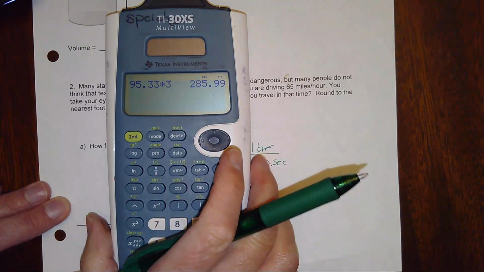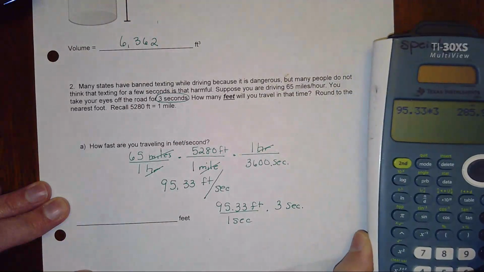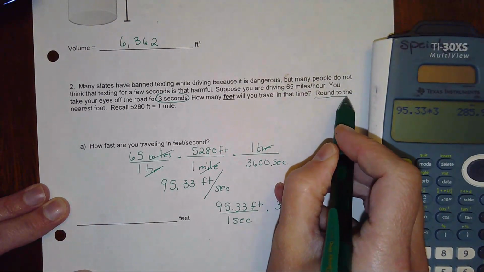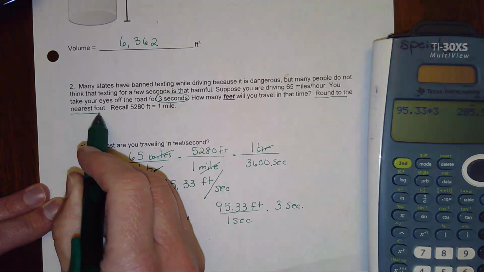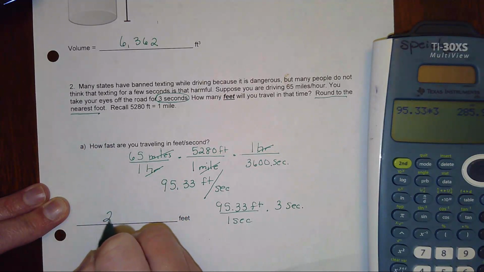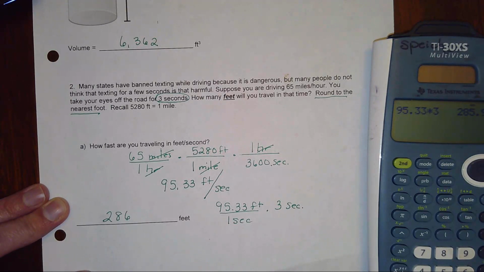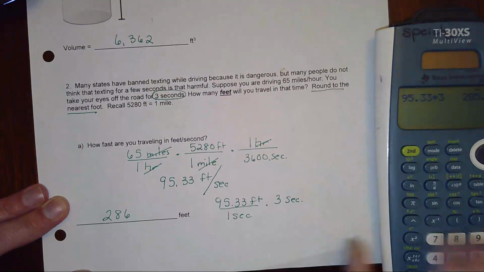Let's round that to 286 feet. Round to the nearest foot. So 286 feet. That's a lot of feet to be traveling in just 3 seconds.